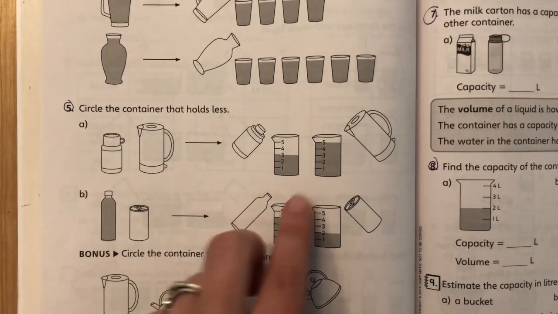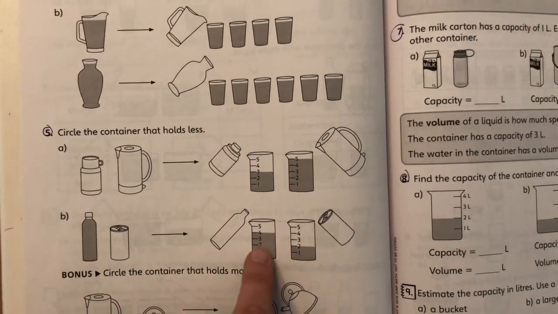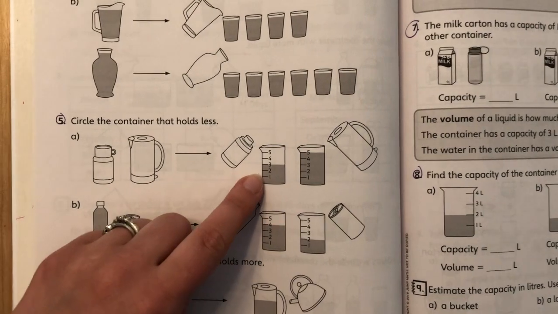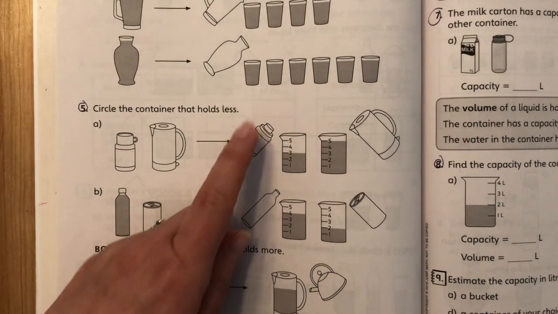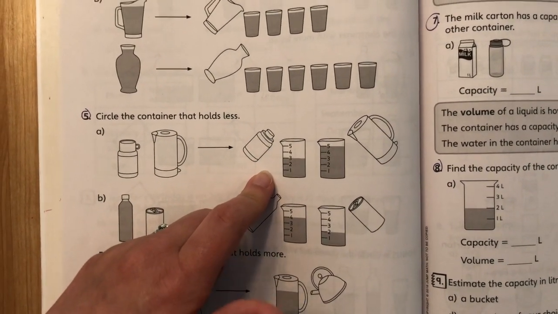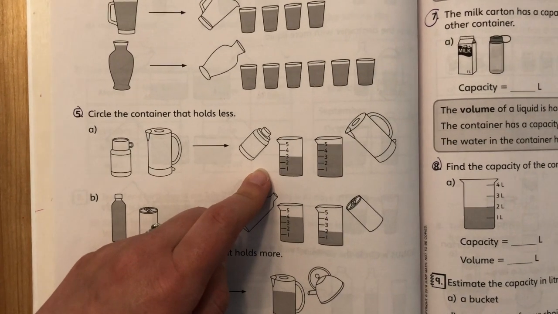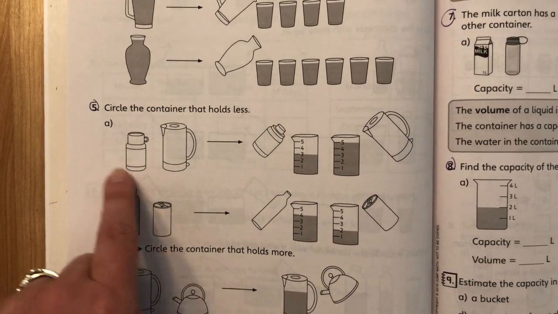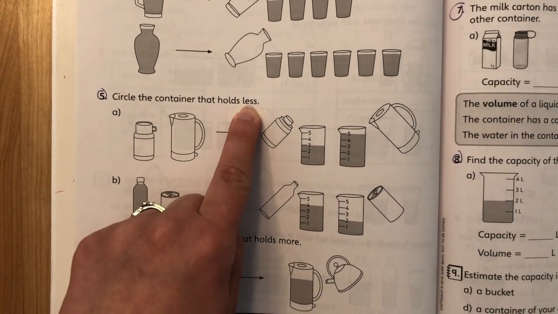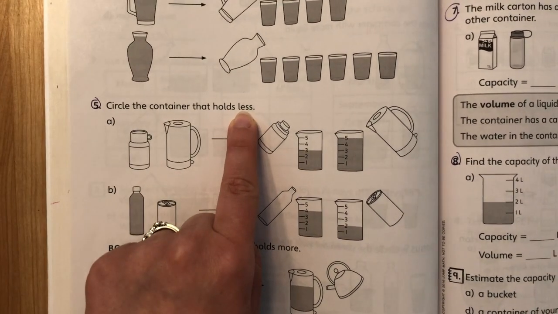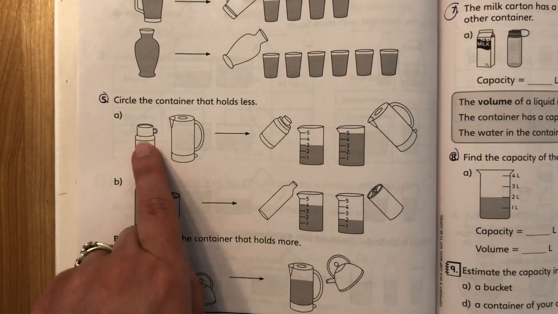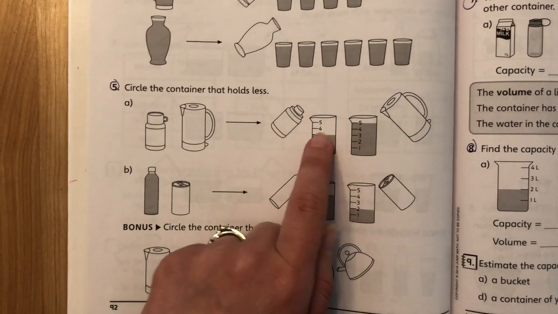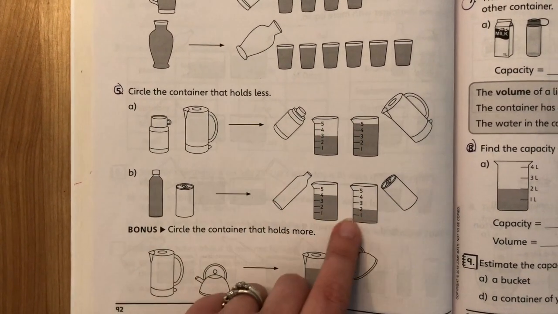In number 5, we poured them into some beakers. These are called beakers, and they have lines drawn on them to measure. The lines don't matter all that much right now because we can still see which one is higher. So which container holds less? Please read your questions super carefully today. Which of these ones hold less? Well, when you pour them, same with over here.